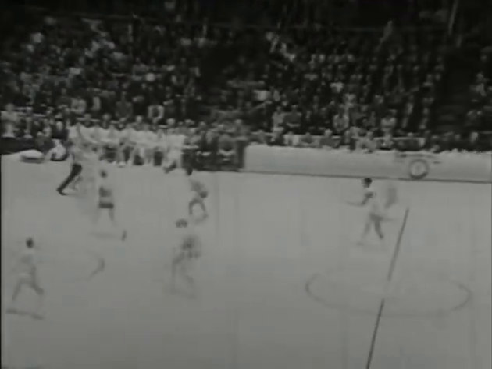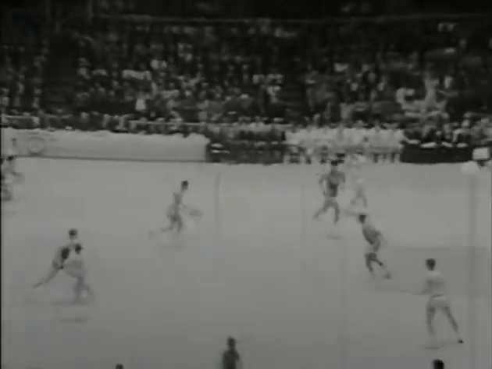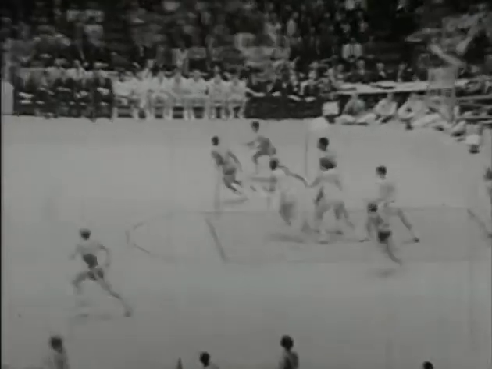Pass inbounds to Sharpenter. He gives back to Klaus. Presses on. He throws it over the line to Terrain. Terrain moves in, passes off to May. Jump shot from 10 feet. In and out, no good. Put up, no good by Terrain. Alcindor claims it for UCLA.